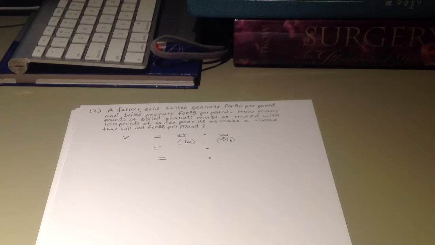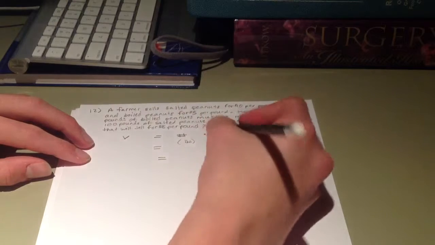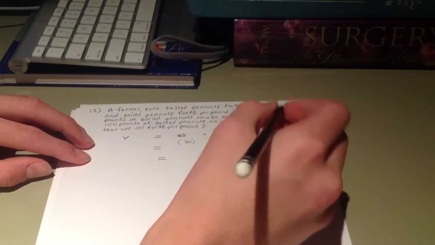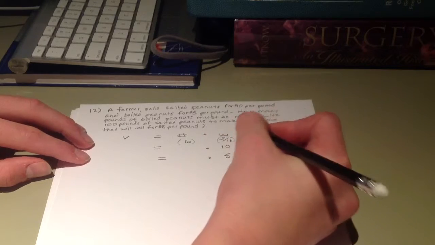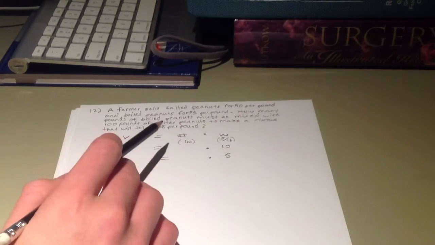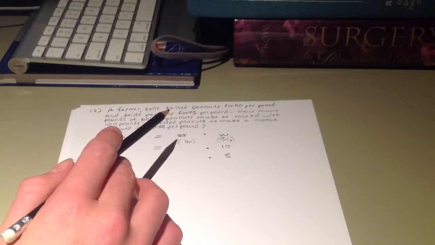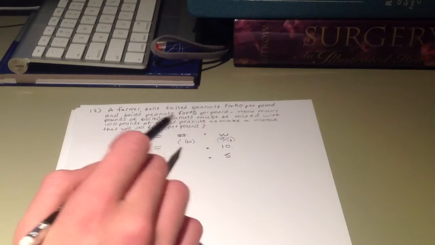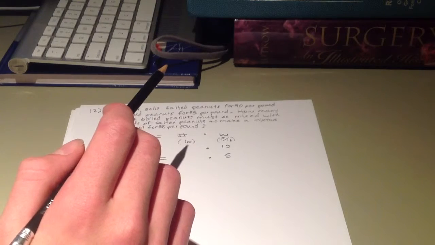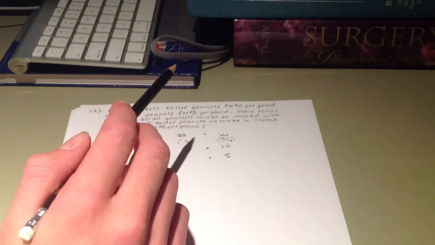Problem number 12 is a word problem that reads, a farmer sells salted peanuts for $10 per pound and boiled peanuts for $5 per pound. How many pounds of boiled peanuts must be mixed with 100 pounds of salted peanuts to make a mixture that will sell for $8 per pound? Well, we set this problem up by starting with value equals number times worth. In the problem, it says that it takes $10 per pound and $5 per pound. Then the equation sets up asking how many pounds of boiled peanuts should be mixed with 100 pounds of salted peanuts to make a mixture that will sell for $8 per pound.